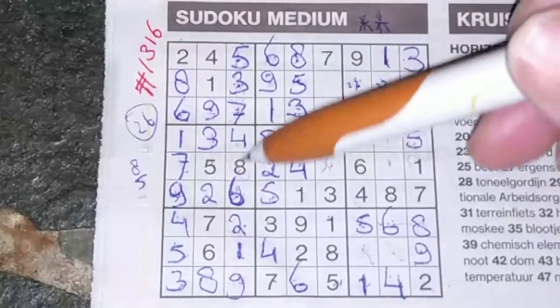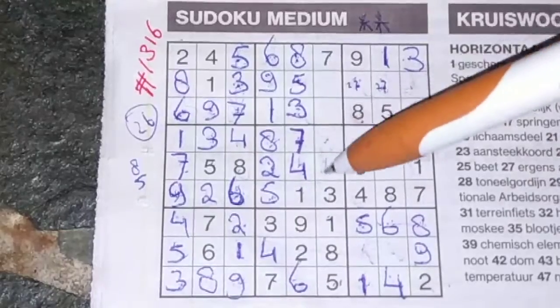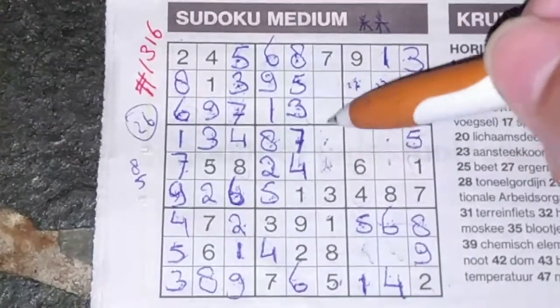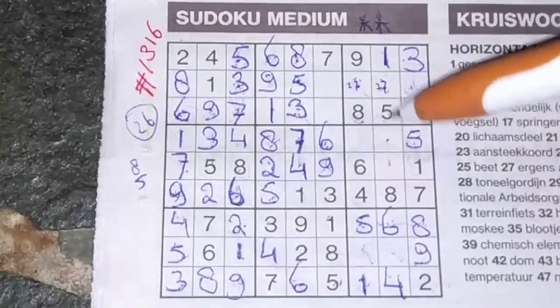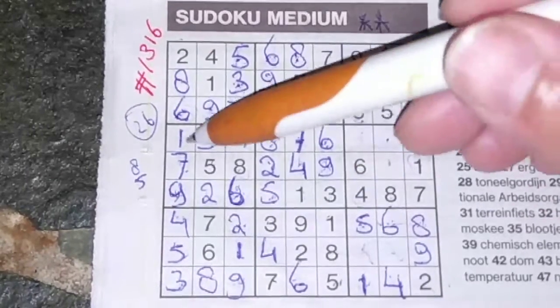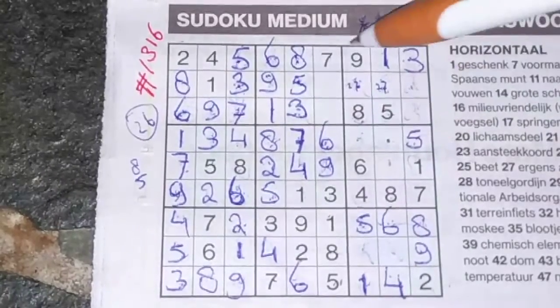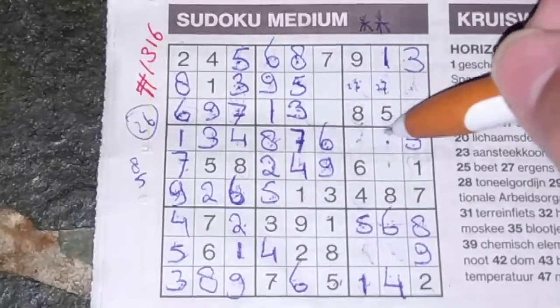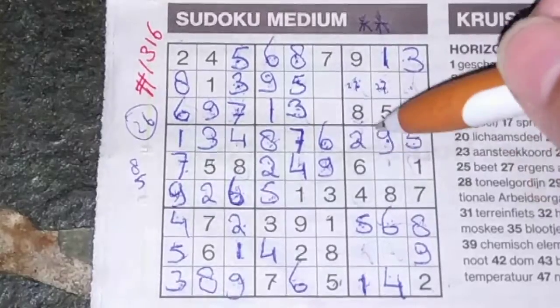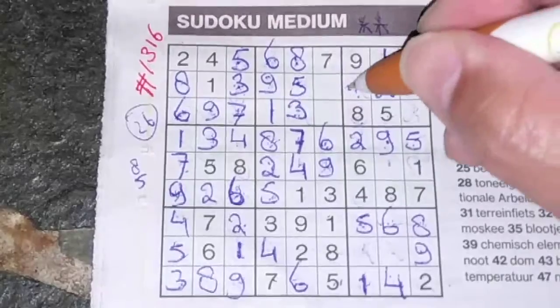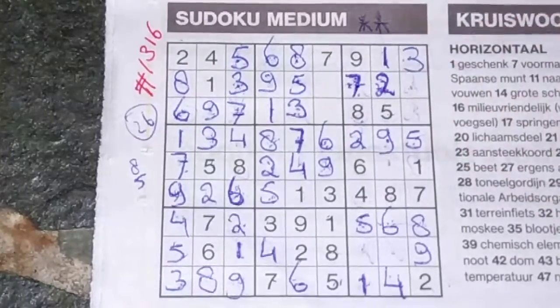2 boxes left in this big square, the 6 and the 9. We have a 6 here, no 6 there. 6 should be here and the 9 goes there. 2 boxes left in this row for the 9 and the 2. We have a 9 here, no 9 there. 9 should be here and the 2 goes there. Now I have a 2 here, so this cannot be a 2 anymore. This should be the 2 and this should be the 7.